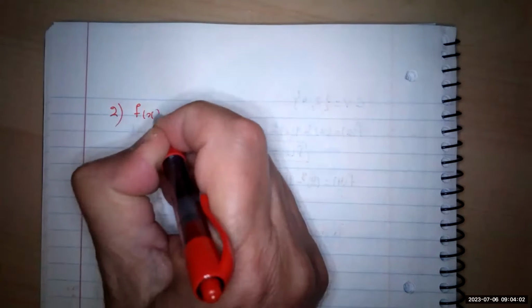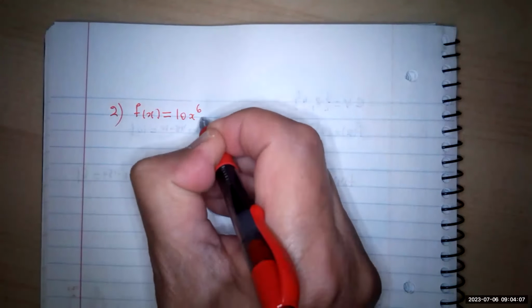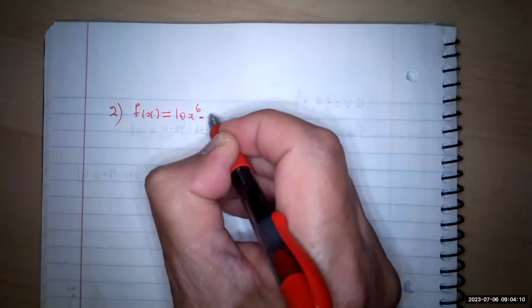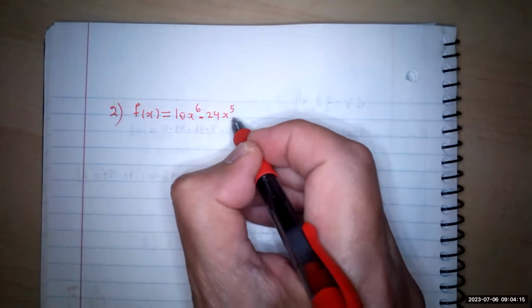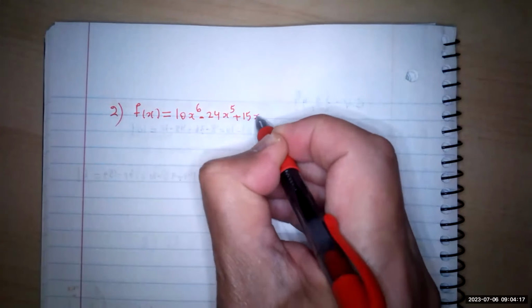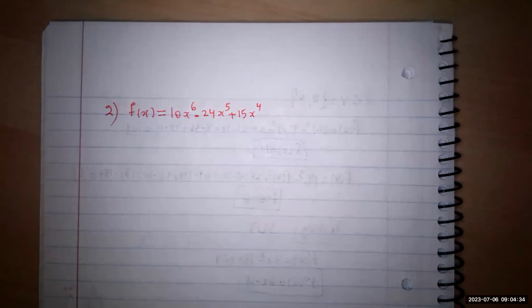f of x, very unique example, equal to 10x to the 6th minus 24x to the 5th, plus 15x to the 4th. This is the one. Again, it's a nice polynomial and seems to be all right to be able to find it. But let's see what's going to be the surprise. Again, the same question. You want to find the maximum and the minimum, but using the second derivative test.